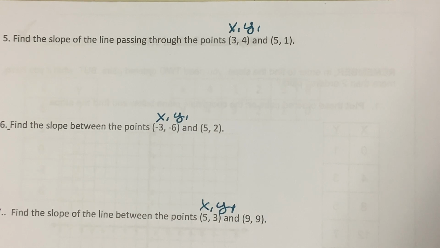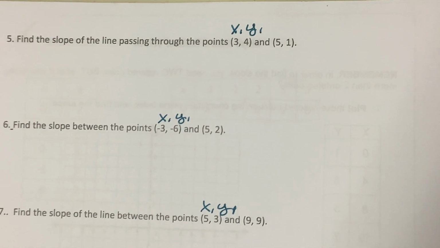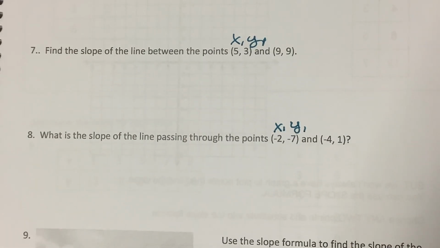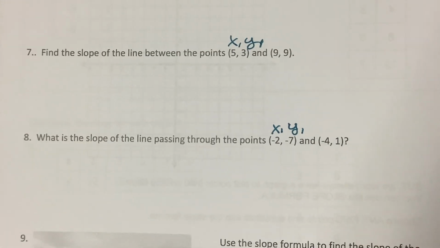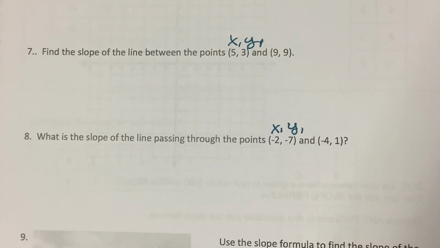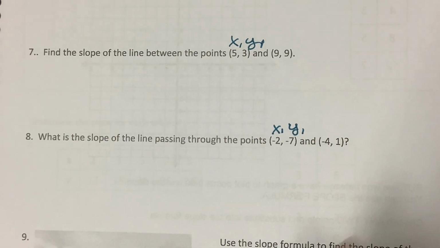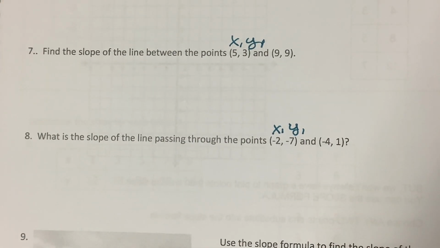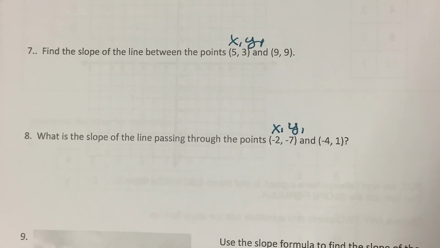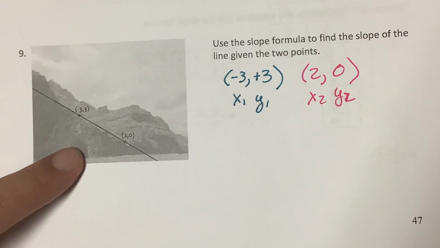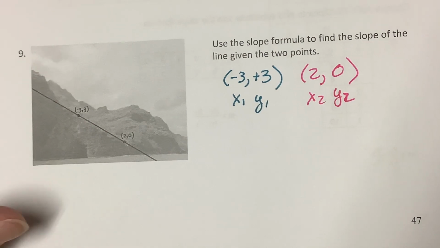And for this one, I have to actually take it off the picture. Can you see the picture? Let me put my glasses on. Yeah, I did mess that up. It's negative 3, positive 3, and 2, 0. So this is going to be x1 and y1, and this will be x2 and y2. Yeah, you got to take it off the picture. It's a little hard to read on the picture, so that's what it actually is.